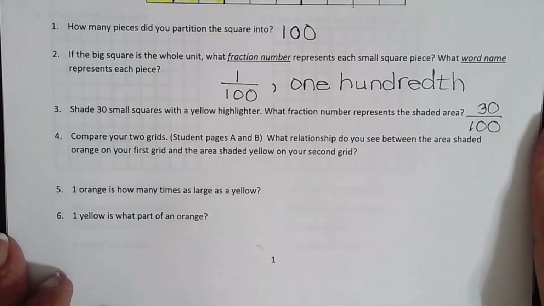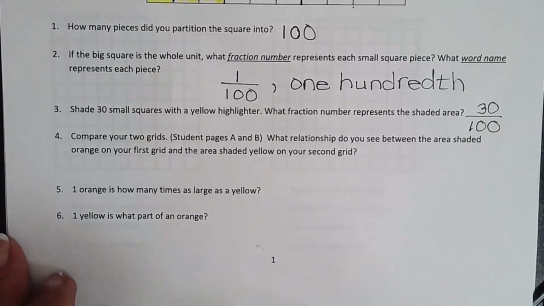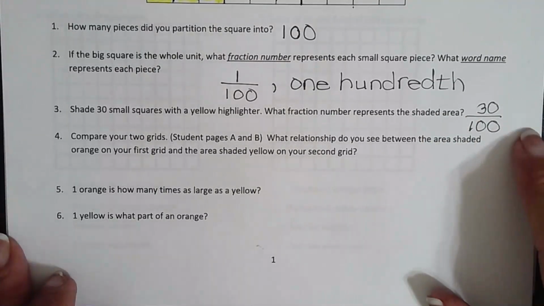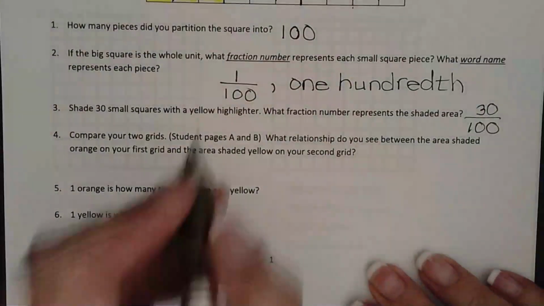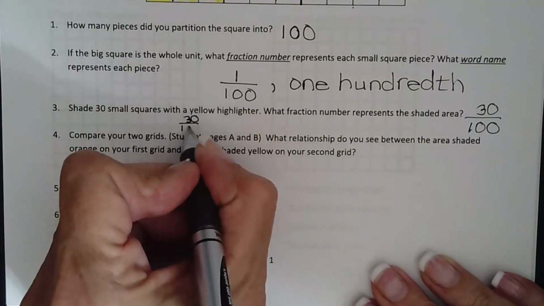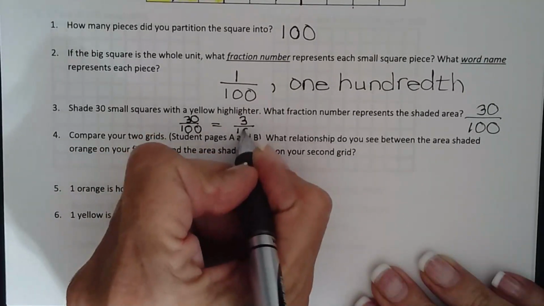So that means 30 100ths equals 3/10. Because when you cancel a zero from each, that's like dividing by 10. When you divide by 10, a zero goes off. So we can deduce from that that 30 100ths is the same thing as 3/10.